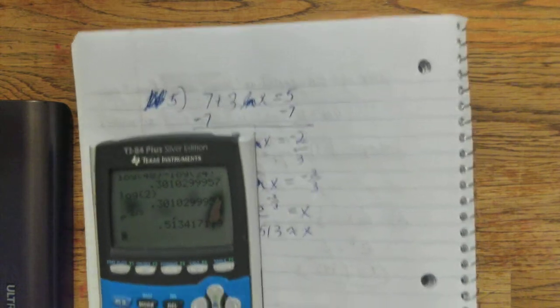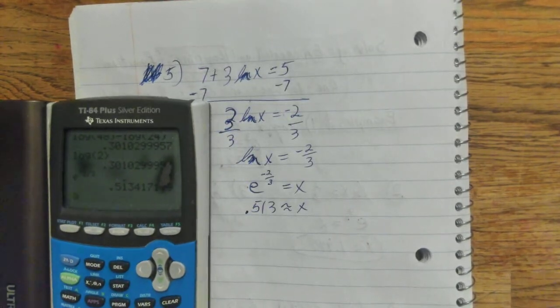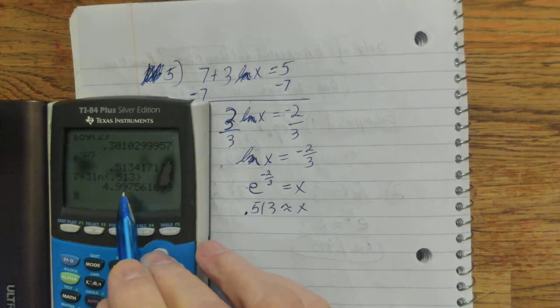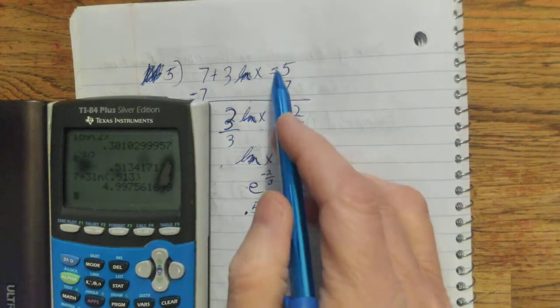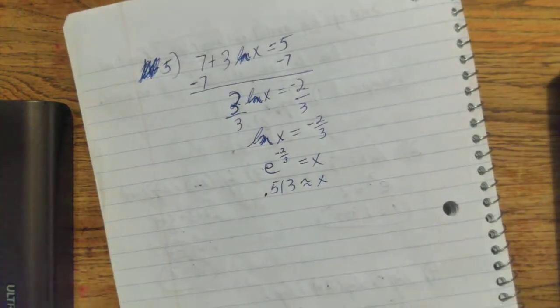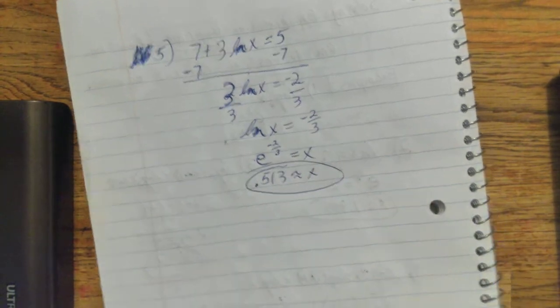Well, I'm curious. I'm going to check. 7 plus 3 times the natural log of 0.513 equals 4.9975. Okay, really close to 5. Something really close to 5, which was rounded.